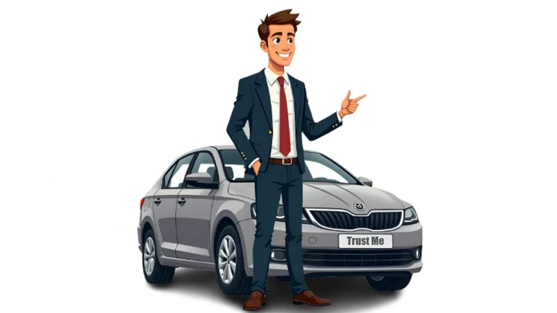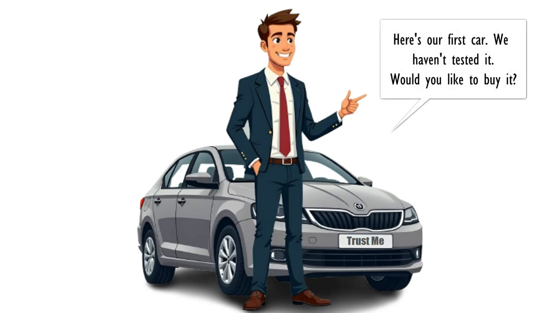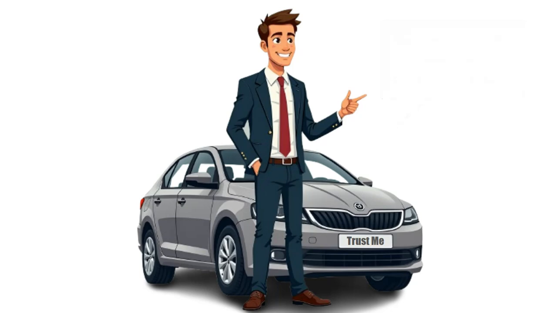Remember how I said companies use this process all the time? In fact, many companies would be out of business if they didn't use this process. For example, let's take this car company here that says, here's our first car. We haven't tested it. Would you like to buy it? Would you? Would you buy an untested car? Why not?